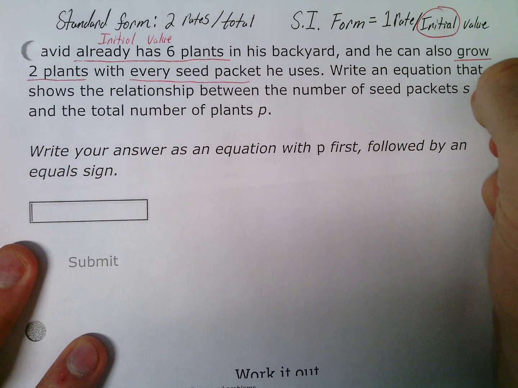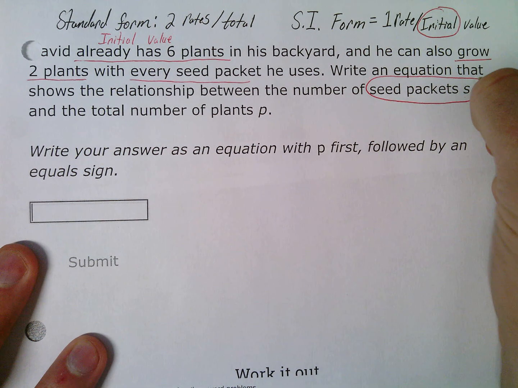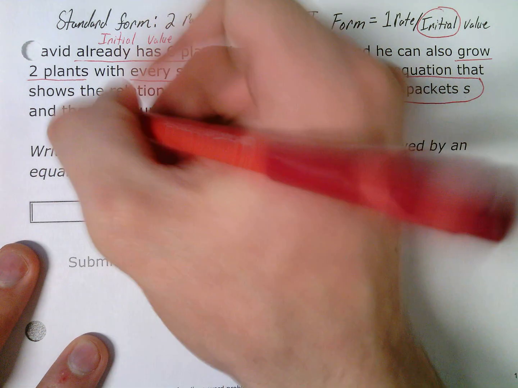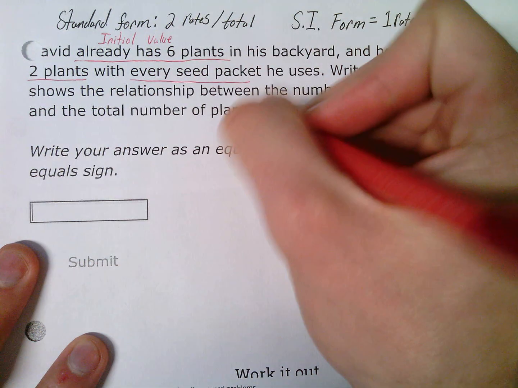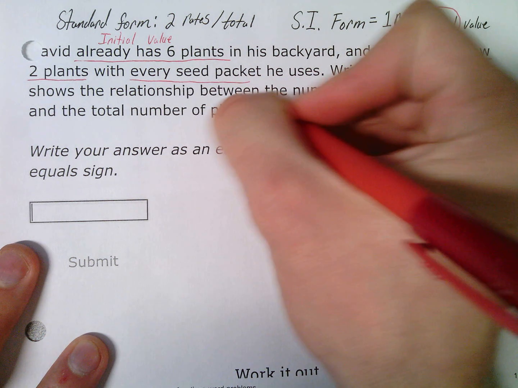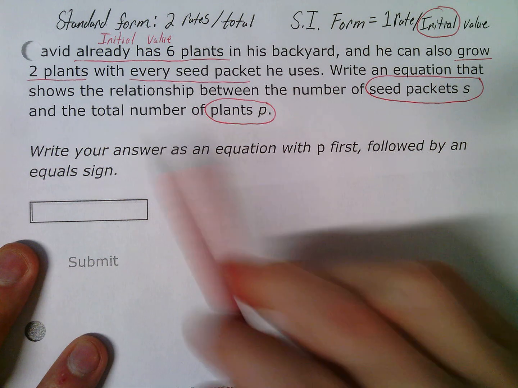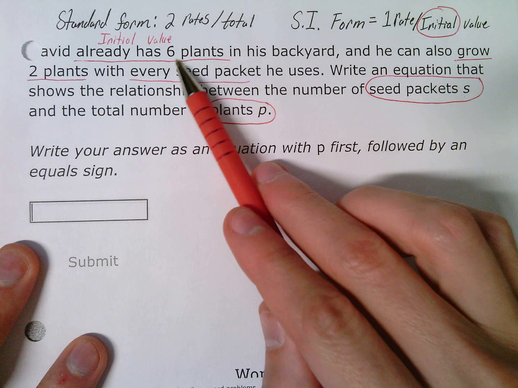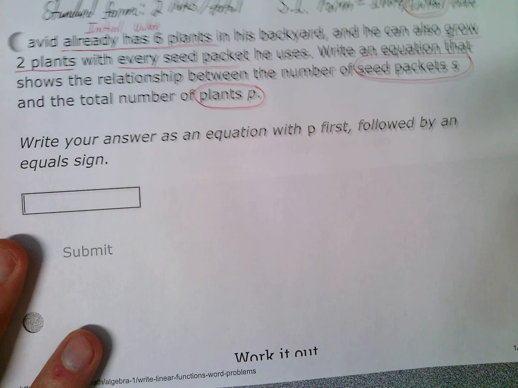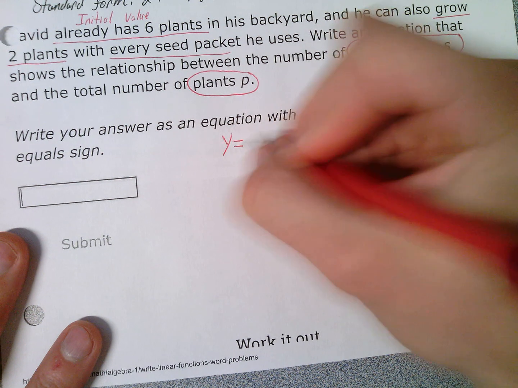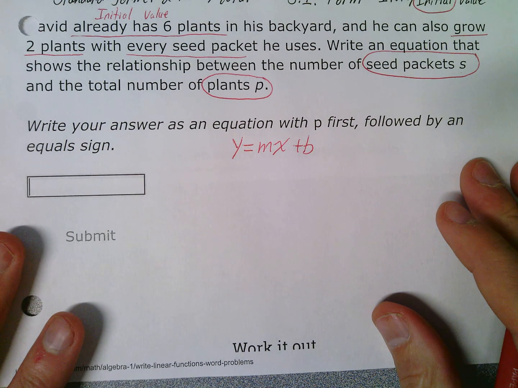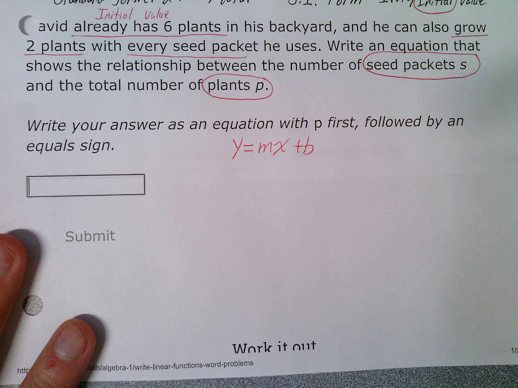Now it also tells us that the seed packets they want represented by S. So these seed packets that he gets 2 plants out of will be S. And the total number of plants, and this is where we see the total number of plants, it might make us think standard form, the total number of plants, P. It might make us think standard form, but since we have an initial value like this, we should really use slope intercept form. So let's remind ourselves slope intercept form looks like this. It looks like y equals mx plus b. So we're using slope intercept form.